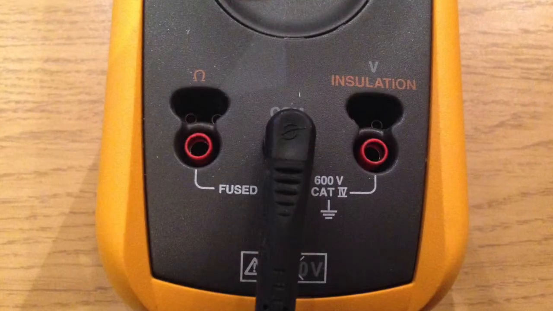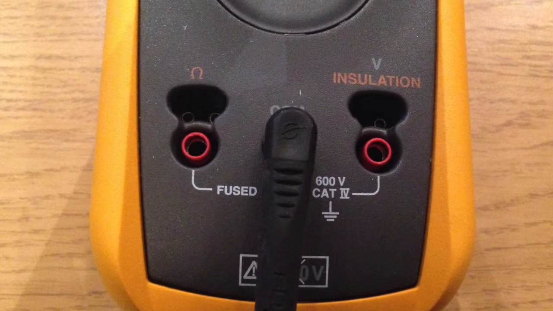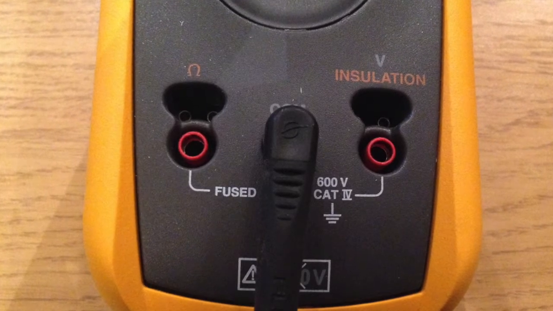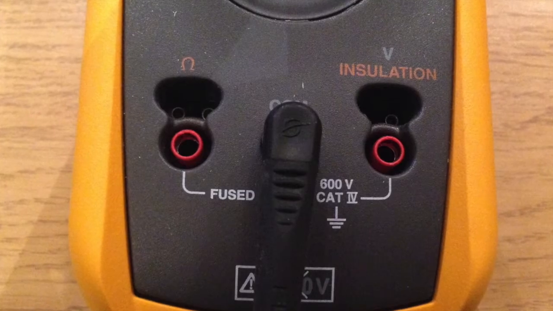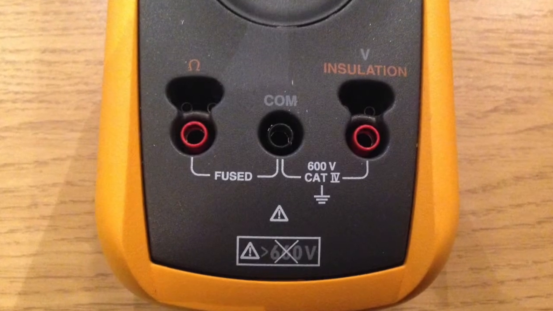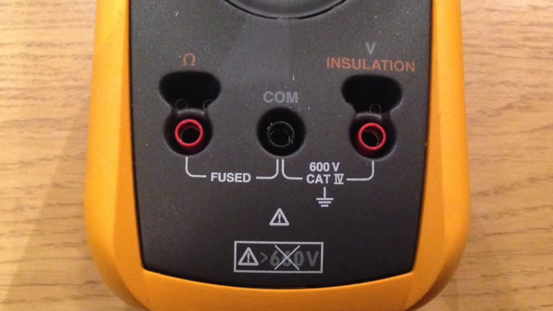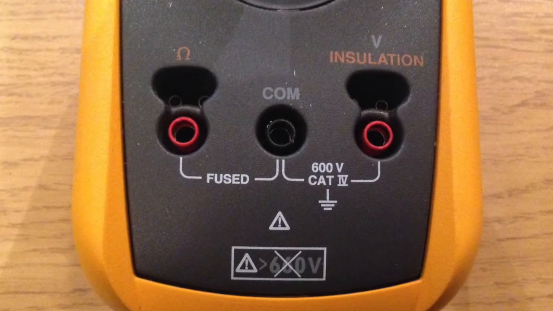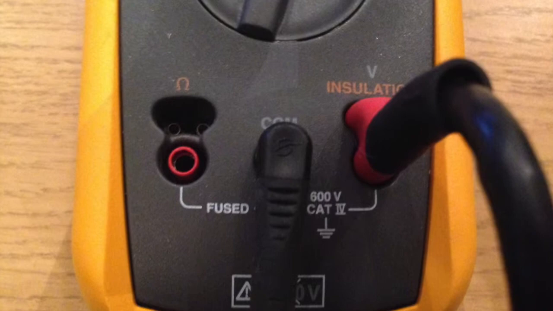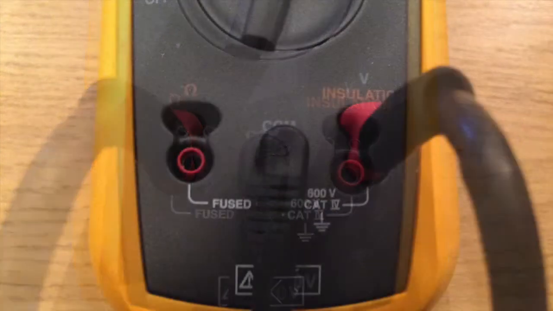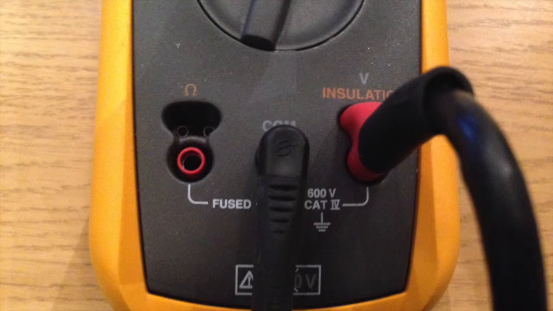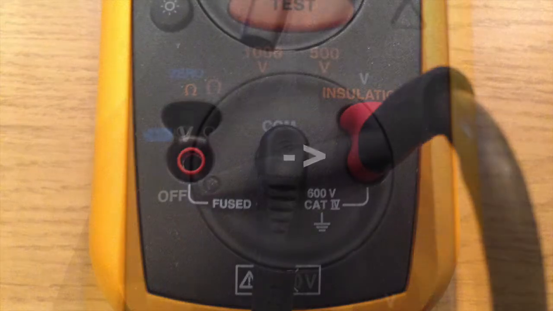First off, put the black wire in the common input of the isolation tester. Make sure it always stays there, as you'll never have to remove it. Now, the red one is a little bit trickier, because you'll have to replace it whenever you need to switch between insulation measurements and resistance measurements. In this case, you'll need to put the red wire where it says insulation.